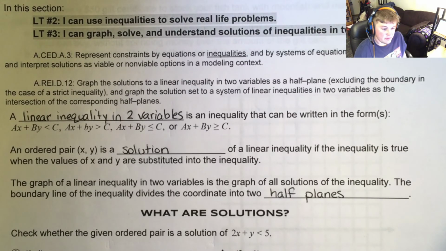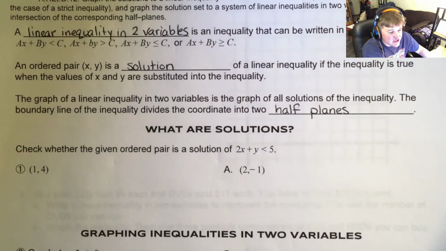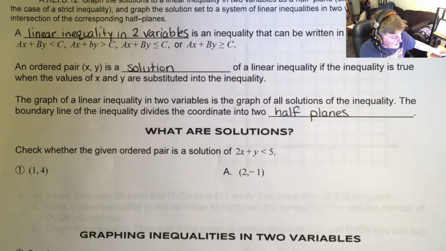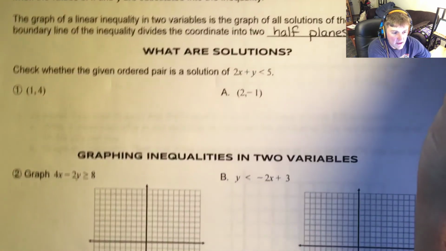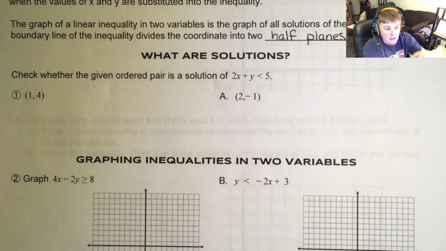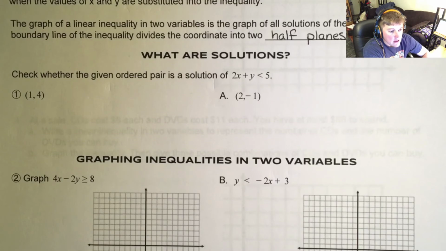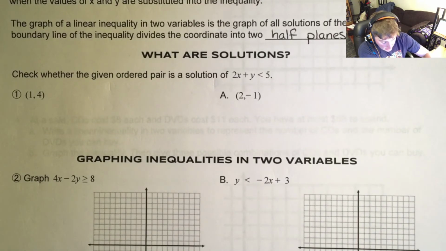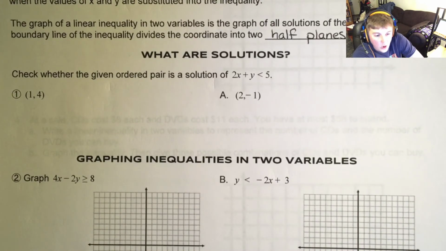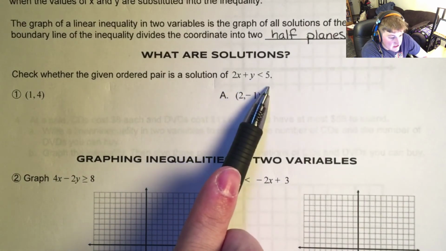And so we might as well just go ahead and talk about what are solutions. This is just in general, not specific to inequalities. Solutions are, in general, values that can be replaced for the variables, and it makes the expression, or equation, inequality, whatever it may be, true. So as I look at this here, I want to know whether the ordered pair 1, 4 is going to be a solution to 2x plus y is less than 5.